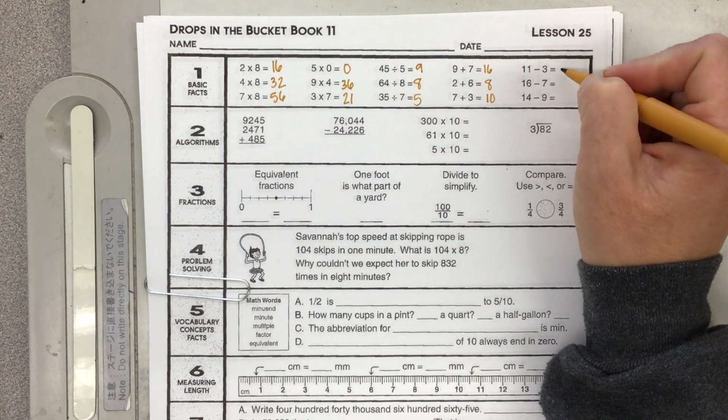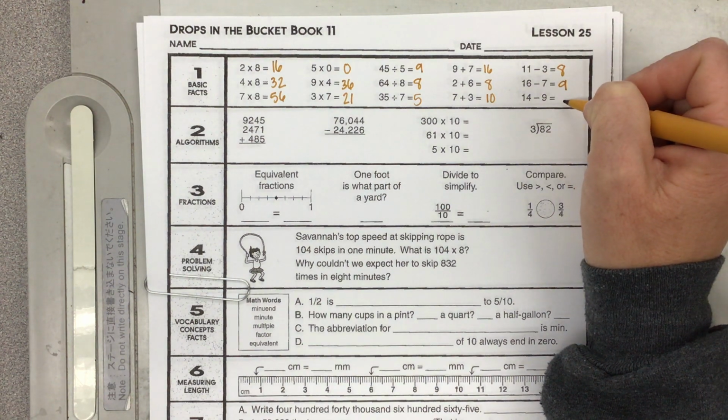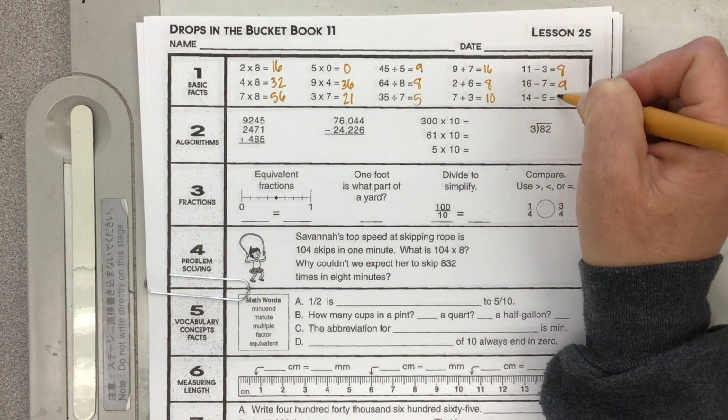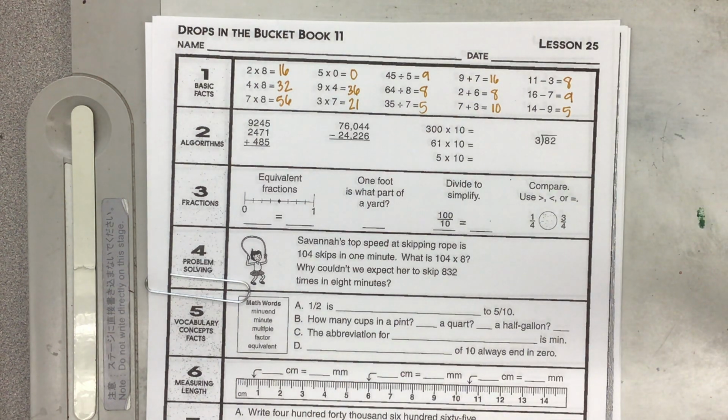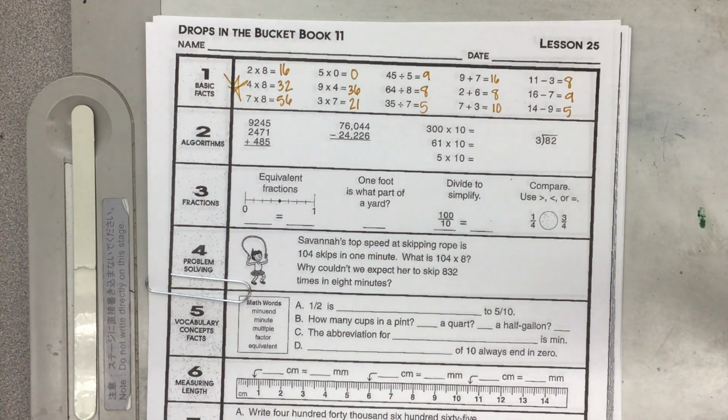11 take away 3 is 8. 16 take away 7 is 9. 14 take away 9 is 5. Okay, give yourself a big star if you got all those correct.